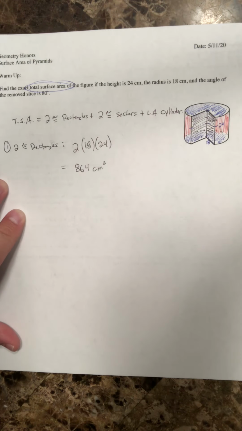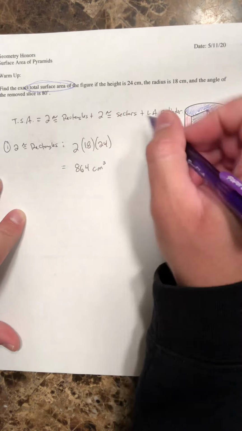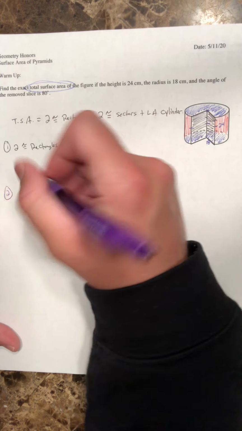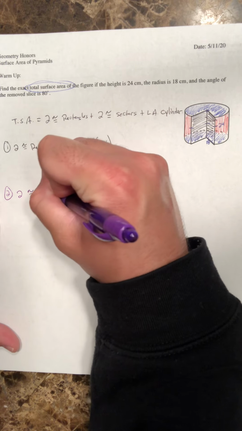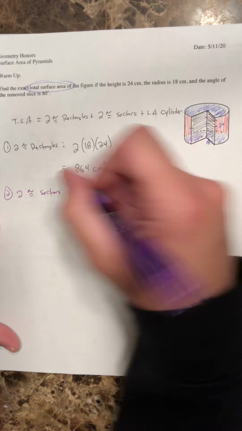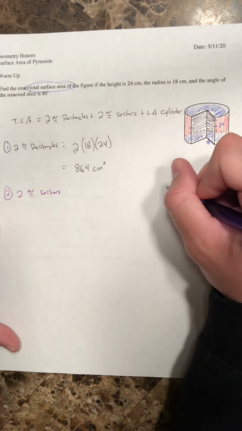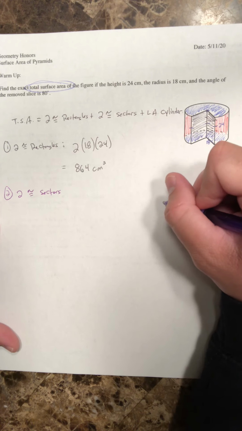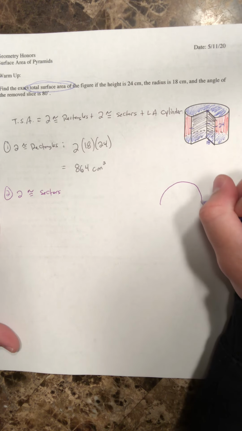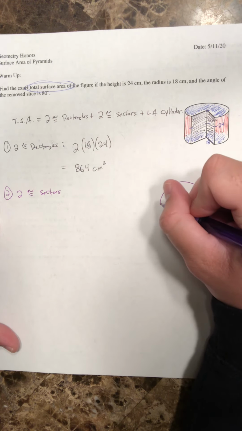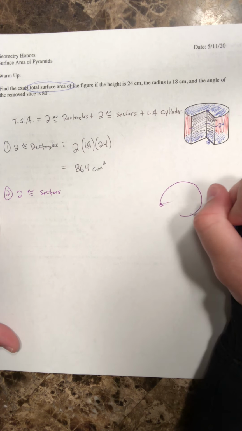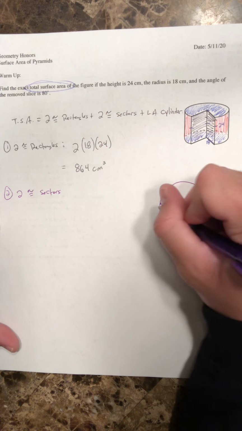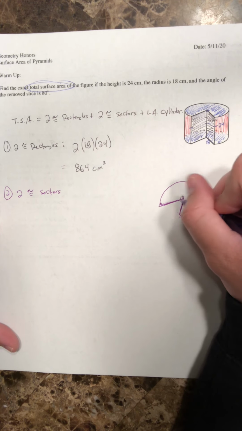Okay, let's switch colors here. Let's get the two congruent sectors. So we have two congruent sectors. It told us in the problem that there was an 80 degree slice cut out of this. So we have this circle, most of this circle, with 80 degrees removed from it, from the center.